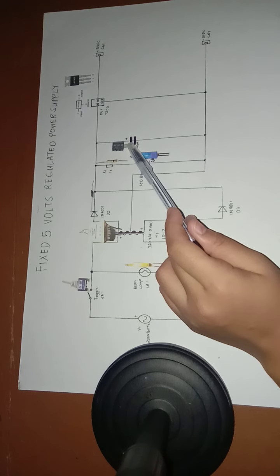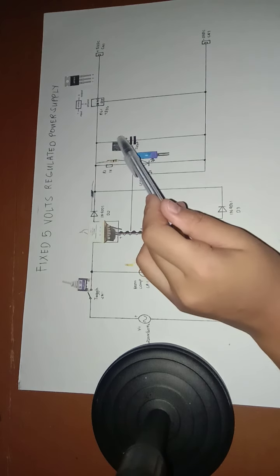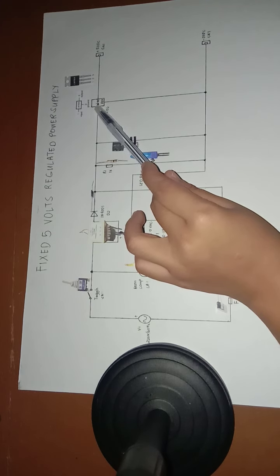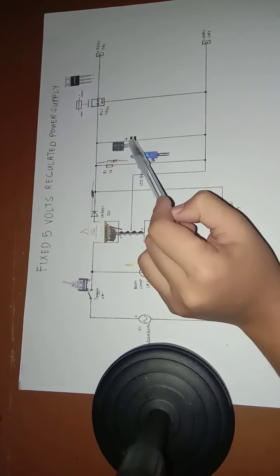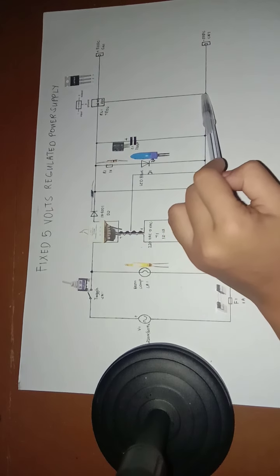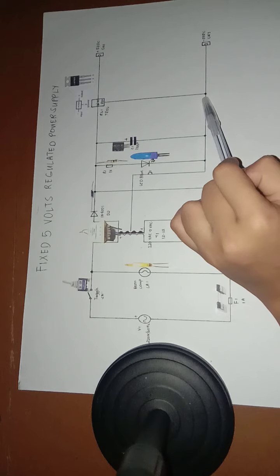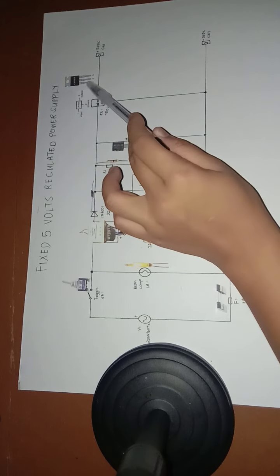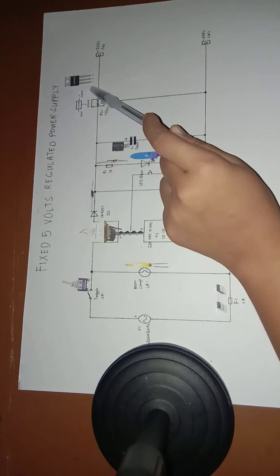The positive will be connected to the input of the voltage regulator. The negative side will be connected to the ground. The voltage regulator has 3 terminals. Here, the voltage regulator has 3 terminals.